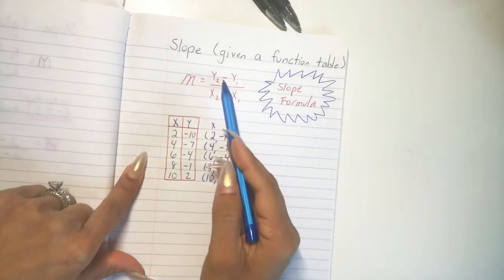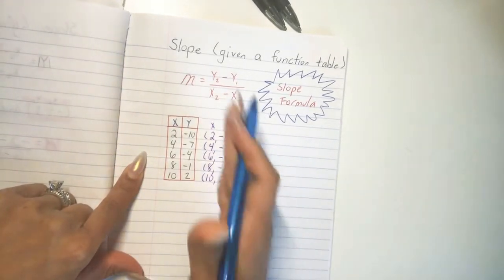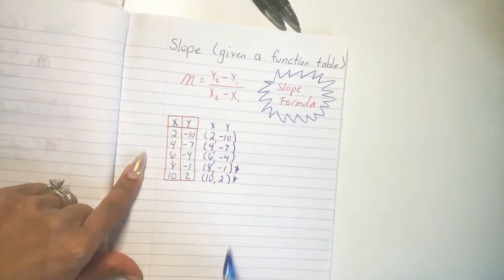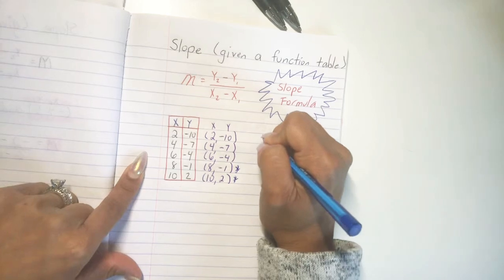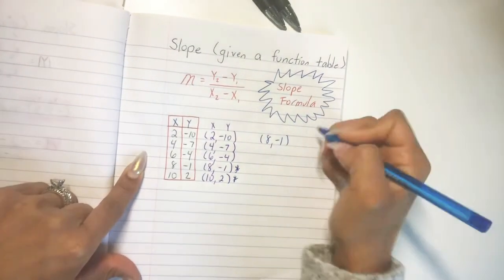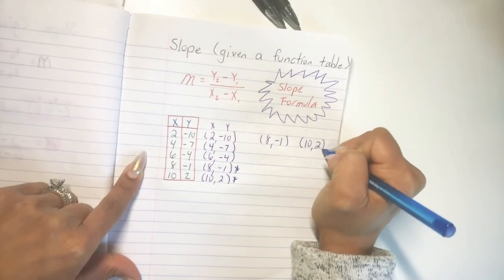All right? Here is my formula. And I'm going to write these 2 points just over here so I can kind of organize my work and I don't get confused with everything else. So I'm going to write my 2 points, which is 8, -1. There's my first point. And then the other point is 10, 2. Okay?